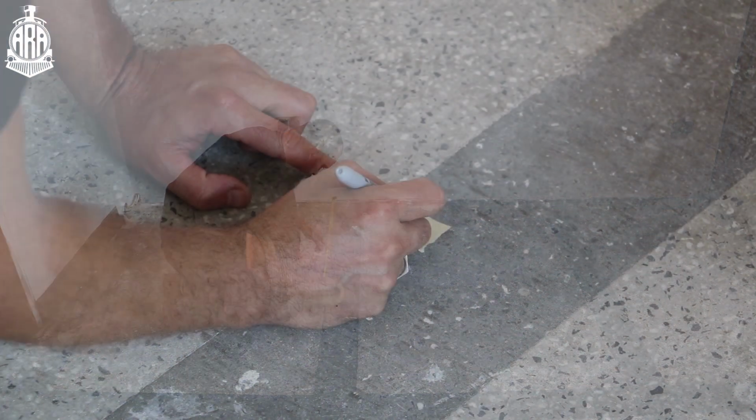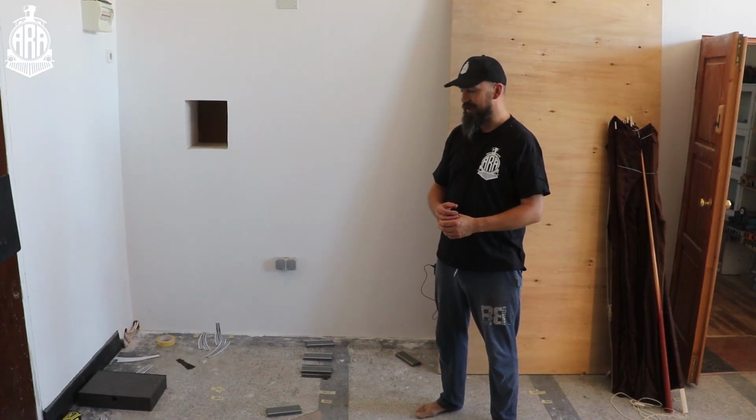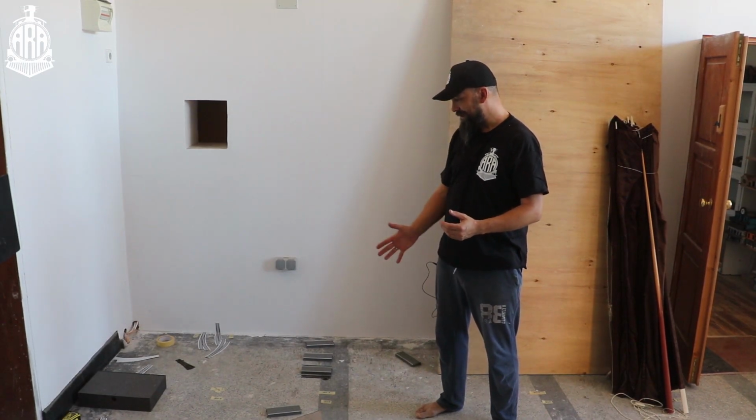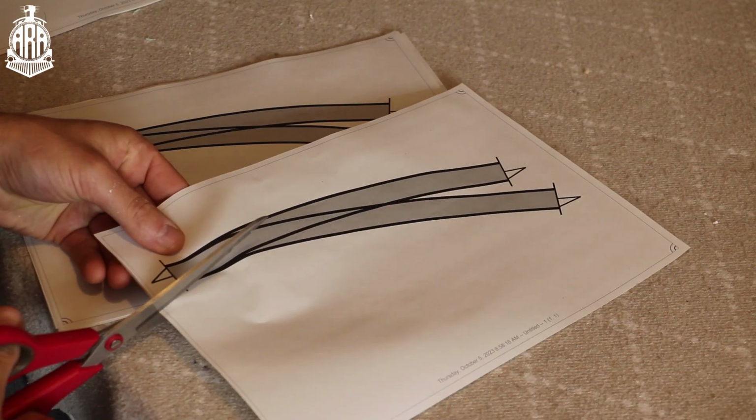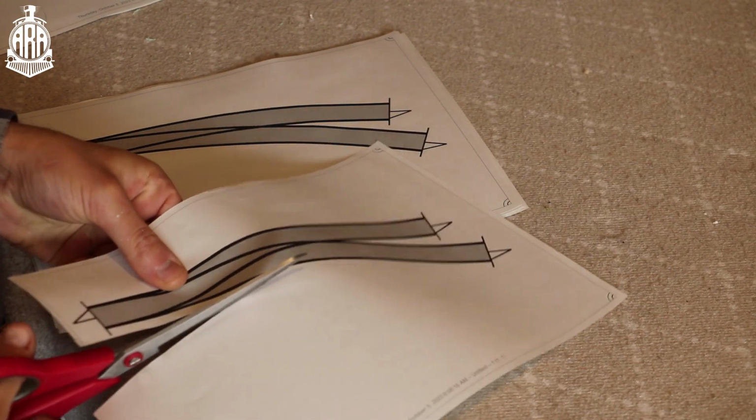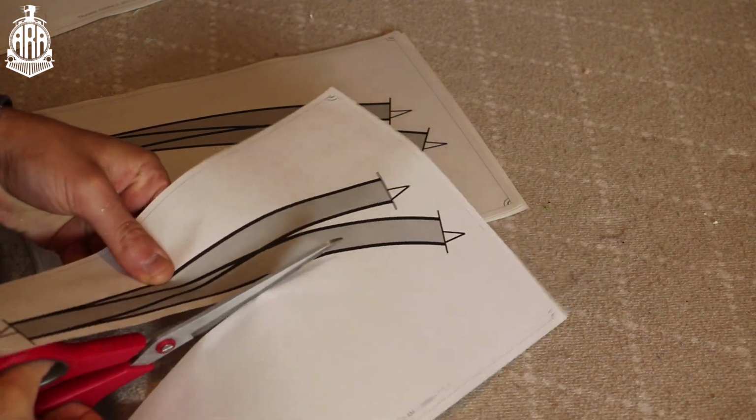So the two depths I was looking at is 700 or 800 mil. I am working in millimeters, apologies. And so I can actually see it and work out what my reach would be like. And then what I've done is I've made use of A.R.A, which has a really cool feature, which means you can print out templates full size and then cut them out and move them around.